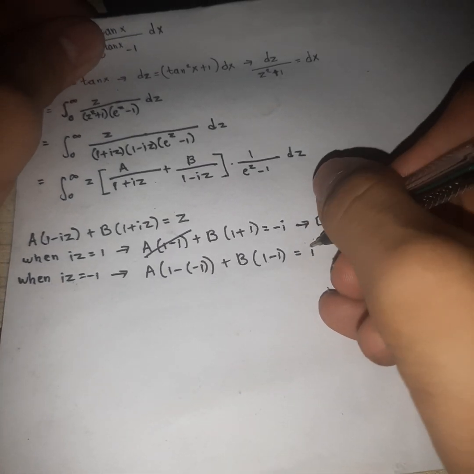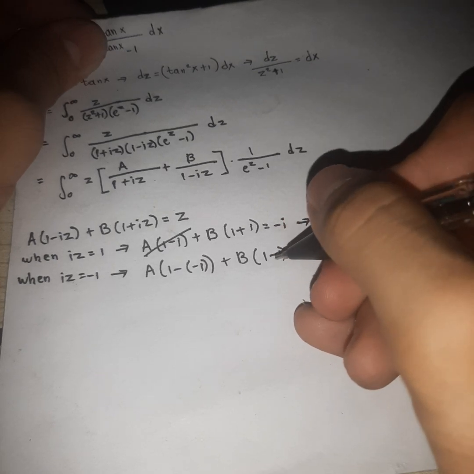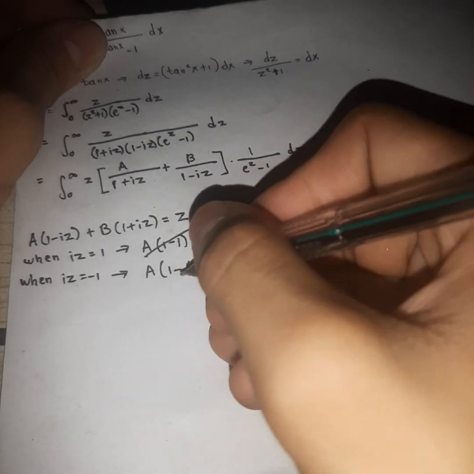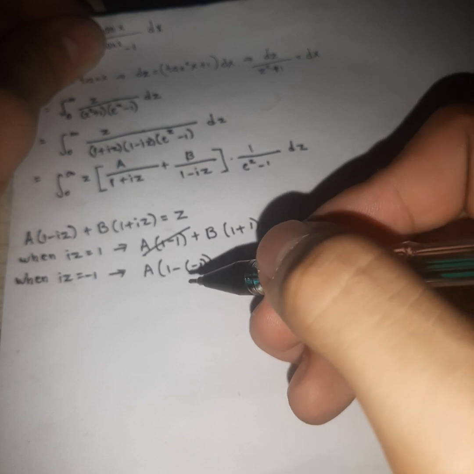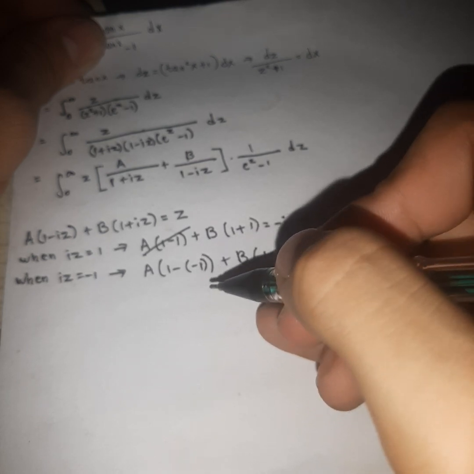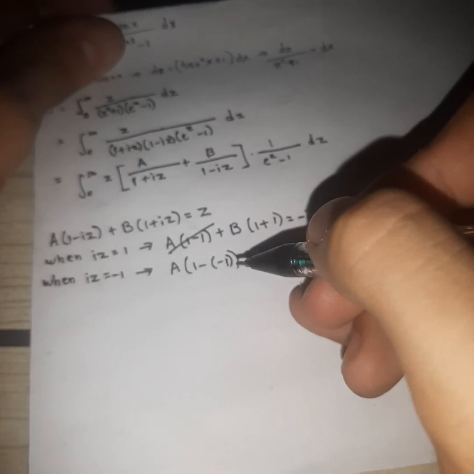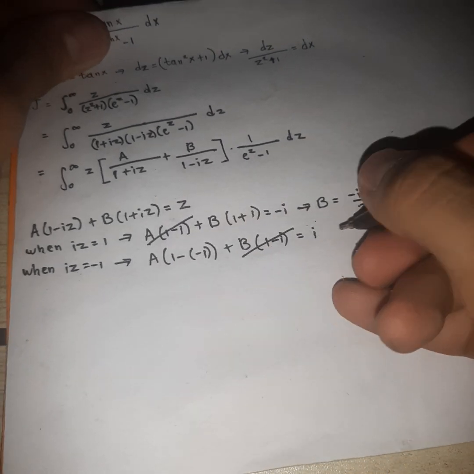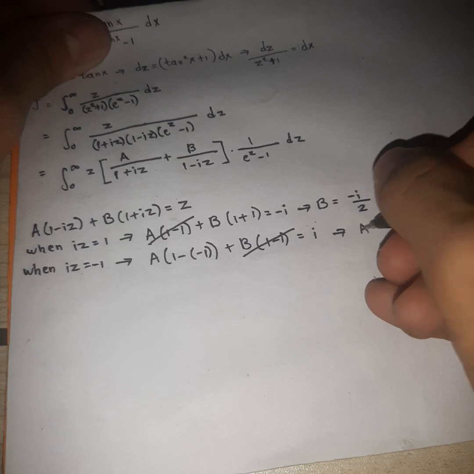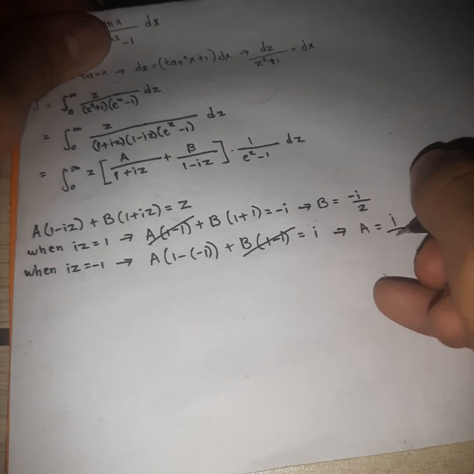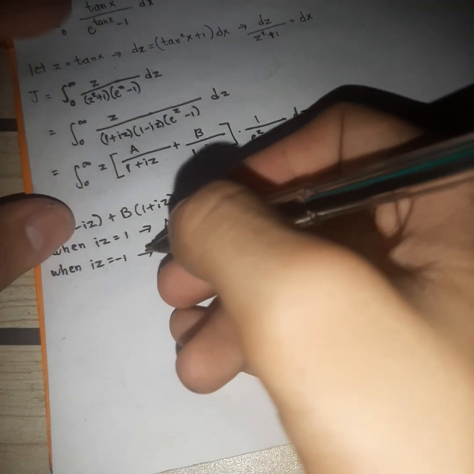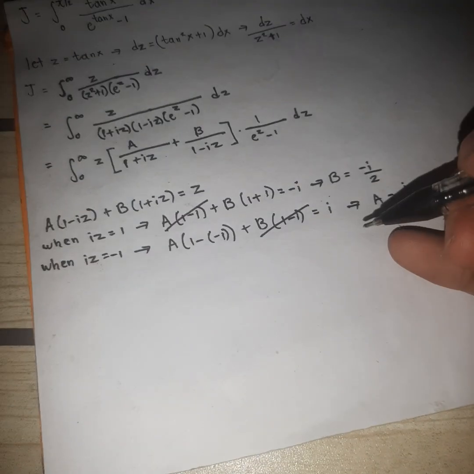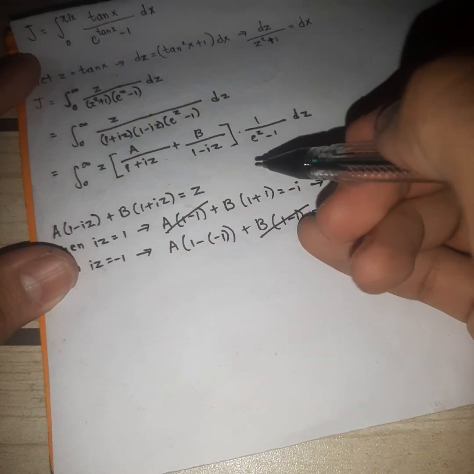Dividing both sides by 2, A is equal to i over 2.